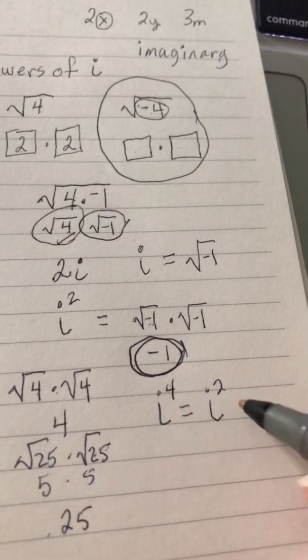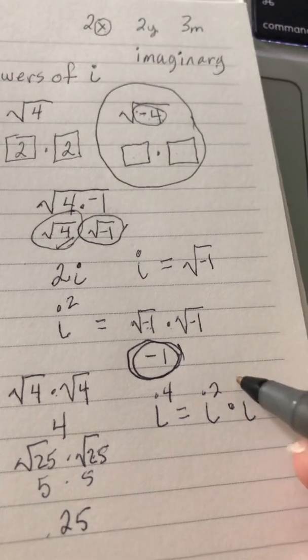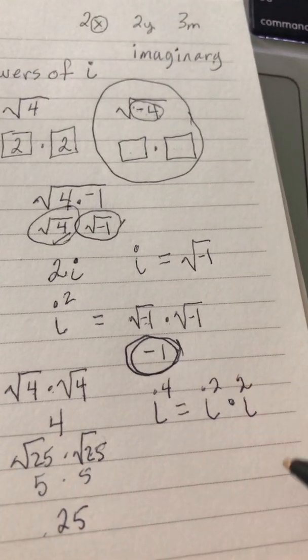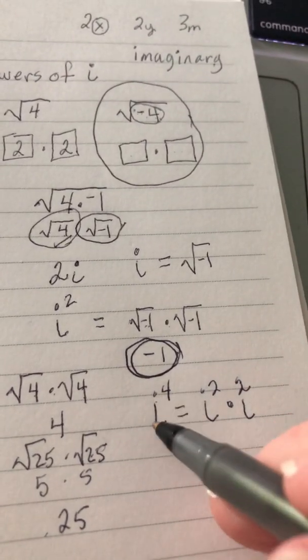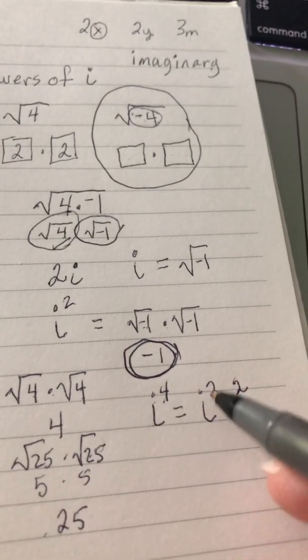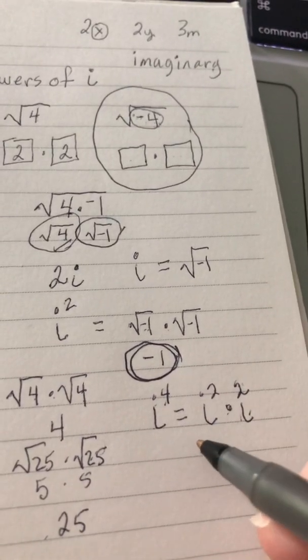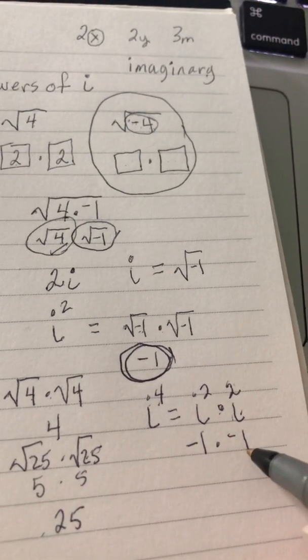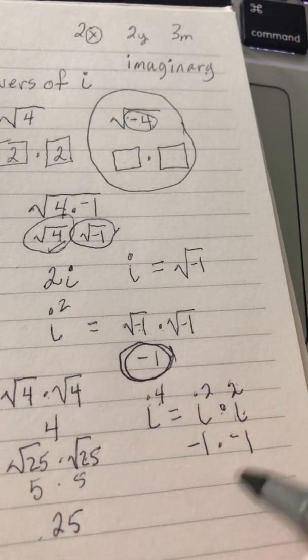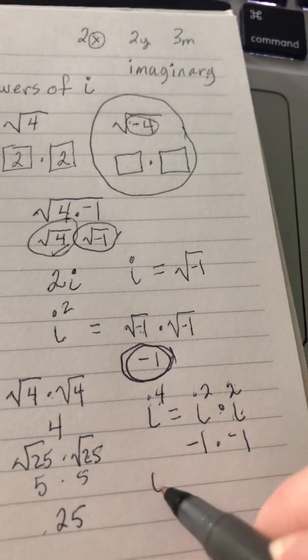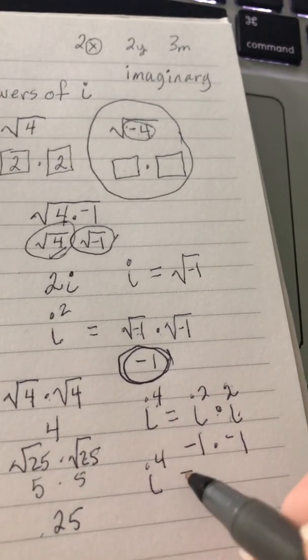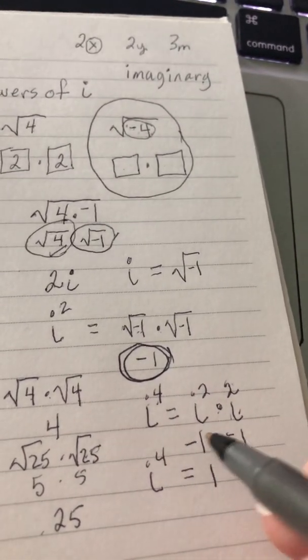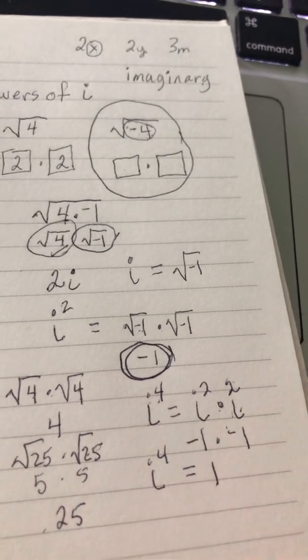So if I have two sets of i squared here, because i to the 4th is the same as i squared times i squared, then this is really saying -1 times -1. And so we would say, oh, i to the 4th, the answer is +1, because -1 times -1 is +1.